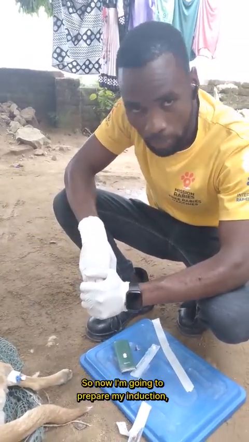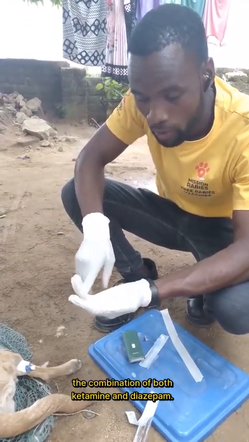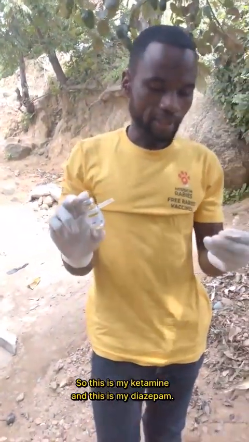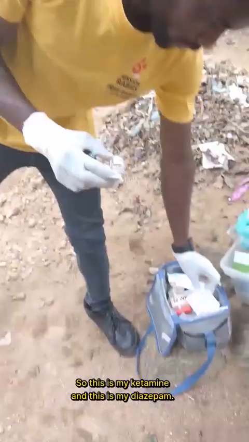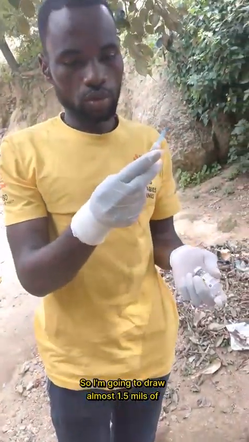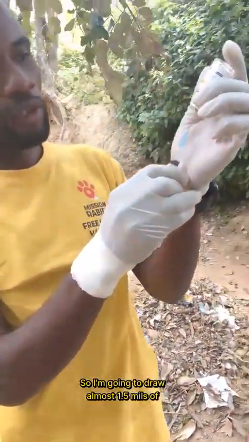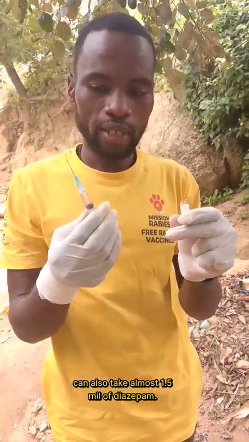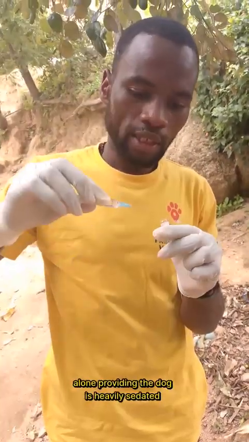Now I'm going to prepare my induction, a combination of both ketamine and diazepam. Okay, this is my ketamine and this is my diazepam. I'm going to draw almost 1.5 mls of ketamine, and also take almost 1.5 ml of diazepam, like a 1-to-1 ratio.